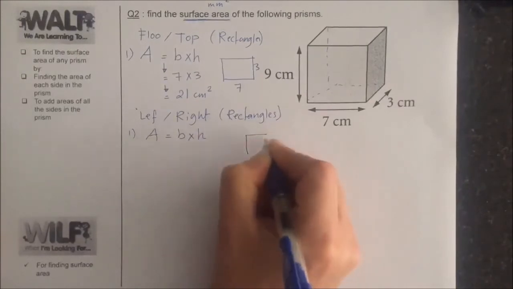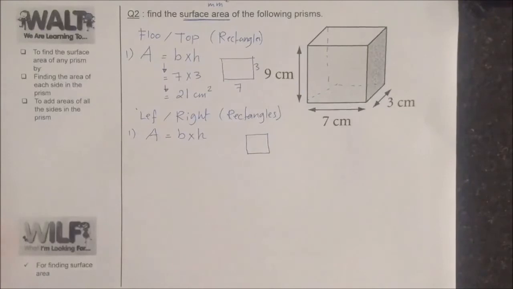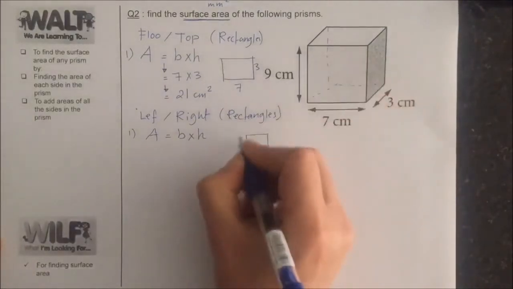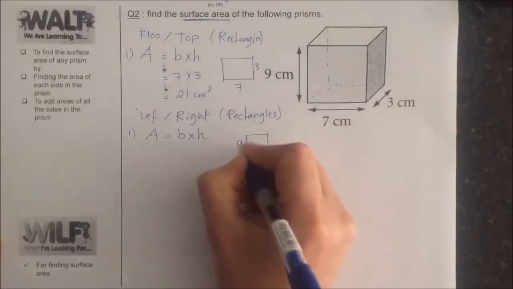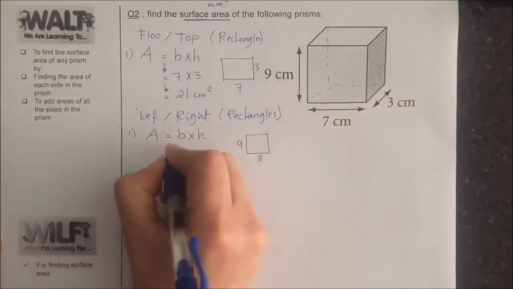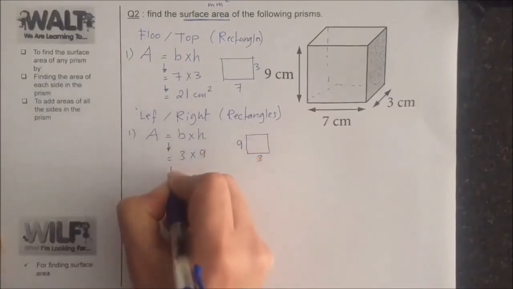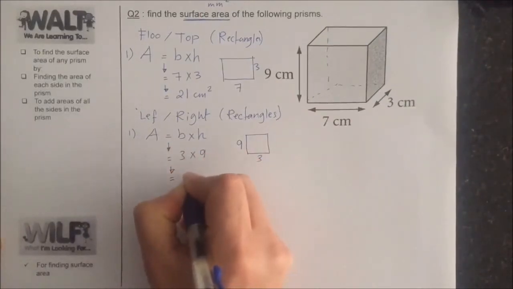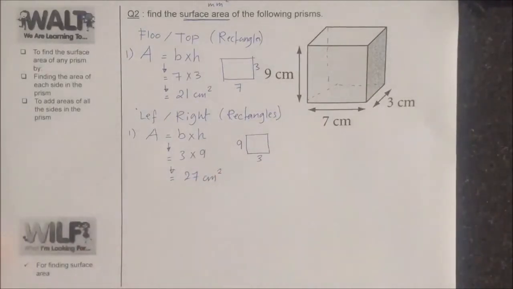Draw a little sketch here just to know what dimensions you're dealing with. So it's 9 and this side here is 3. So substitute 3 times 9, calculate, and it's going to be 27 centimeter squared.